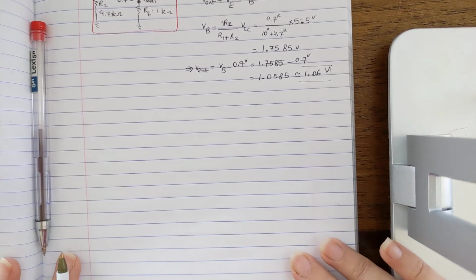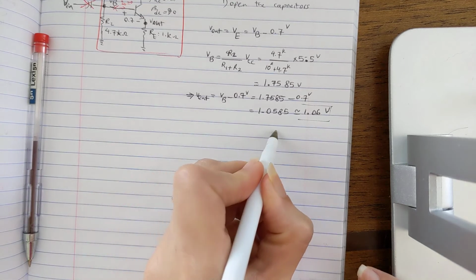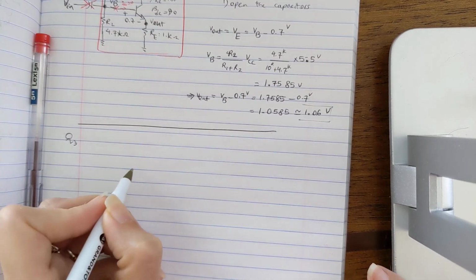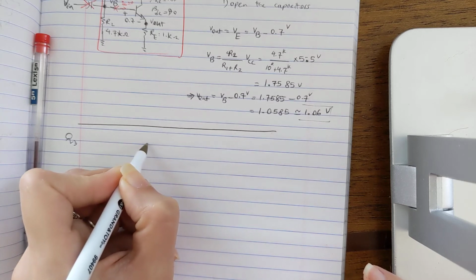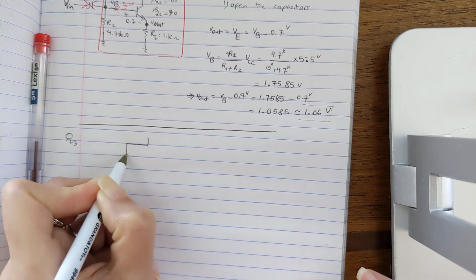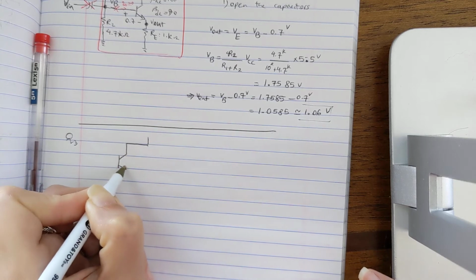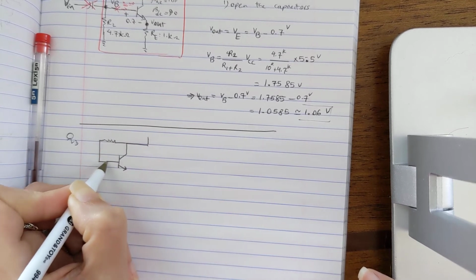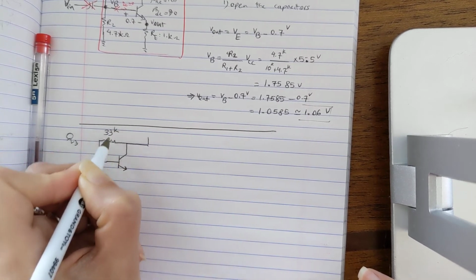So let me just move this. So question number 3. In question number 3, you were actually given a Darlington pair, which is another type of common collector amplifier.